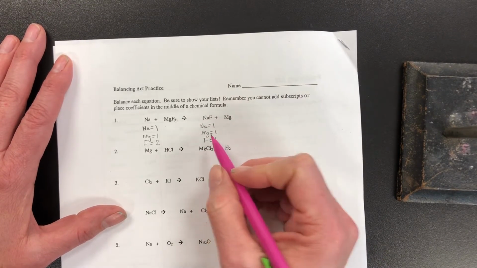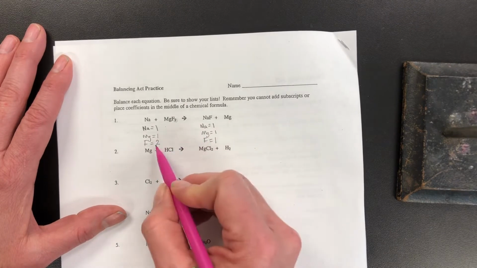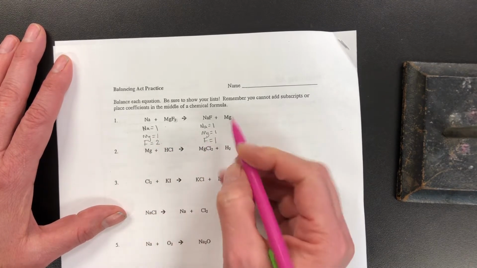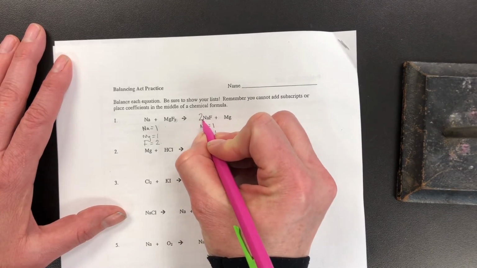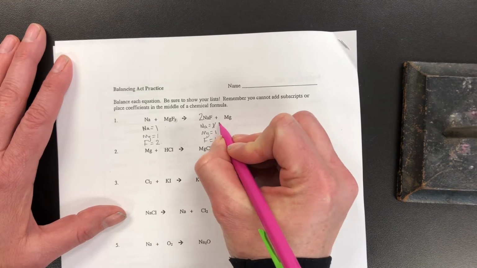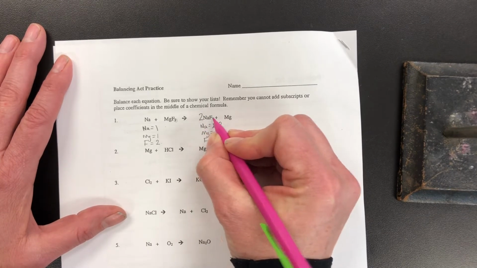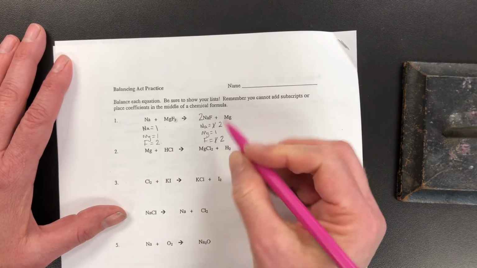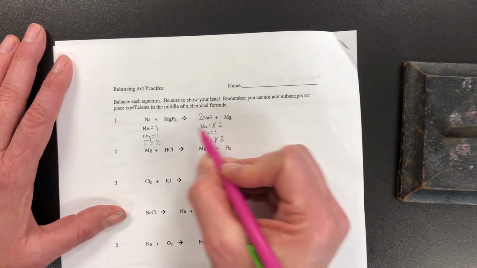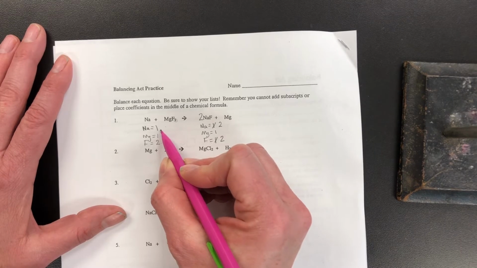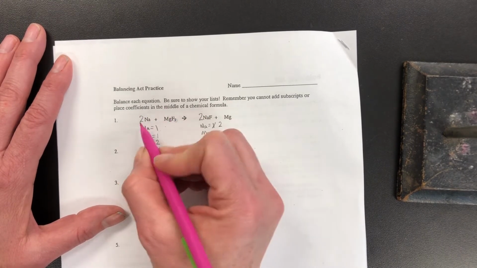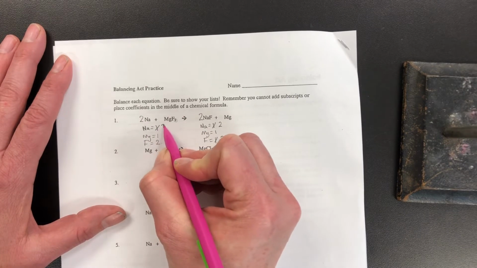Okay, so if I look, they're all balanced except for my fluorine. I have 2 over here and 1 over here. So to get 2 over here, I'm going to put a 2 up here. When I put my 2 up here, now I have 2 sodiums and 2 fluorines. Okay, so now my fluorines balance, but my sodium does not. So I need 2 sodiums over here. So to do that, I can put a 2 coefficient up here. So now I have 2 sodiums on this side.